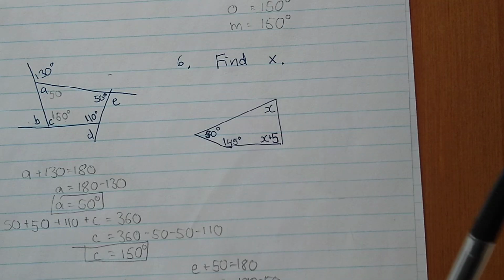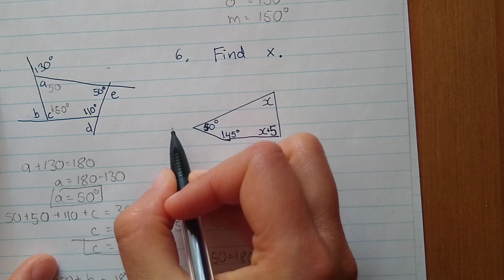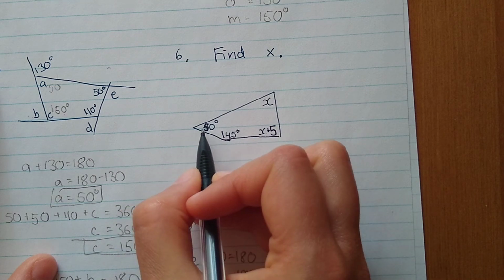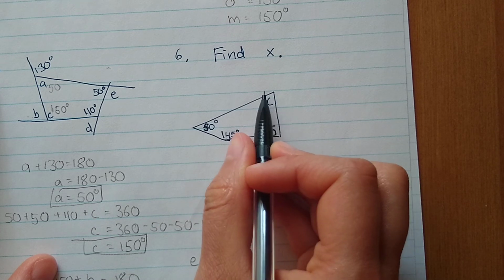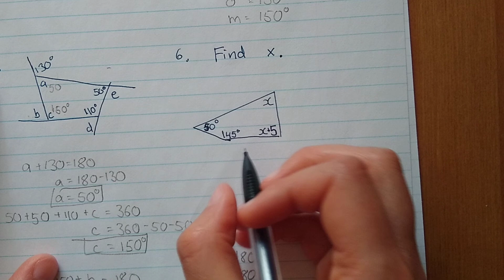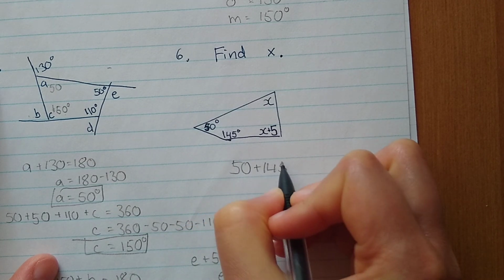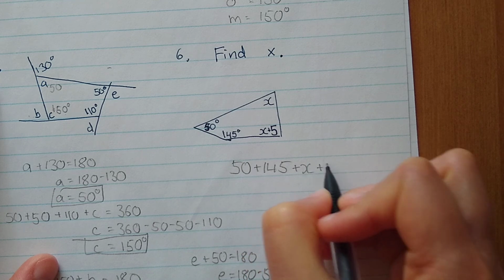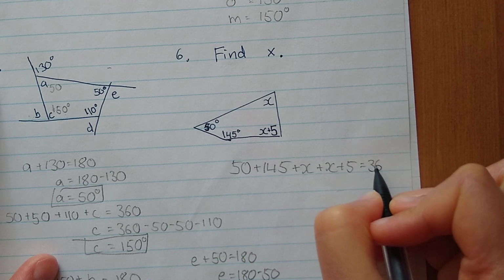And finally, for the last question, we have, this is hard to see, sorry, that's 50 degrees. This is 145, and then we have x plus 5 and x. So we have to find x. So we know that all four of these together have to add up to 360. So 50 plus 145 plus x plus 5 equals 360.